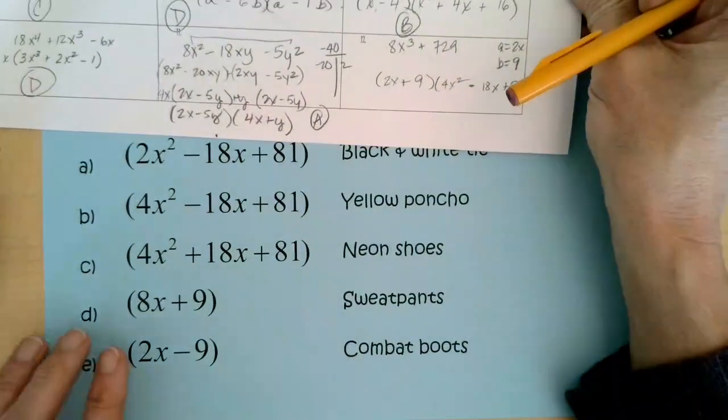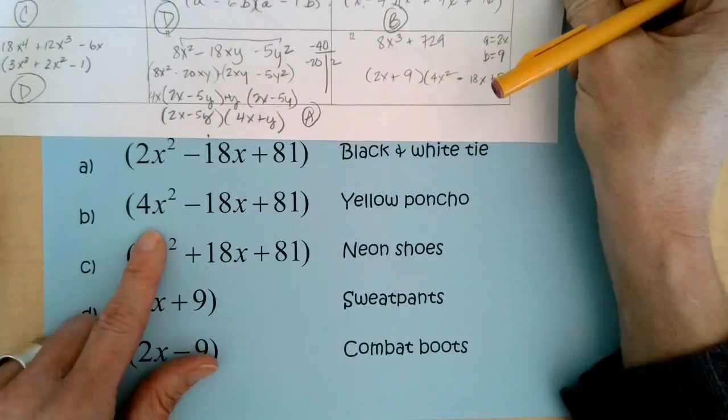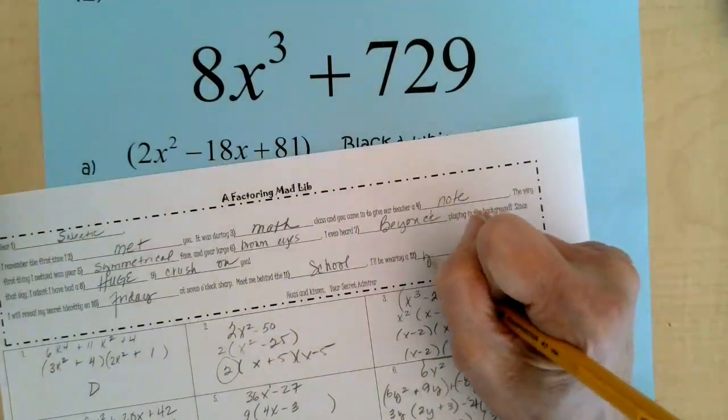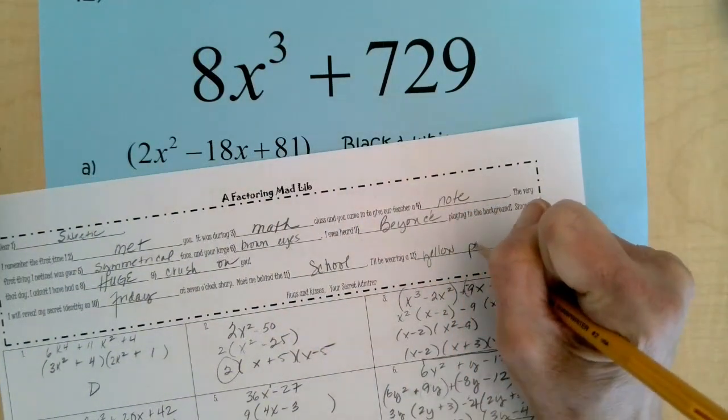And I have 4x squared minus 18x plus, oh, yellow poncho. Looks like I'll be the one wearing a yellow poncho.